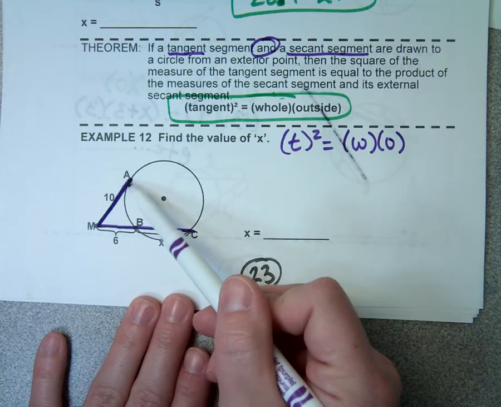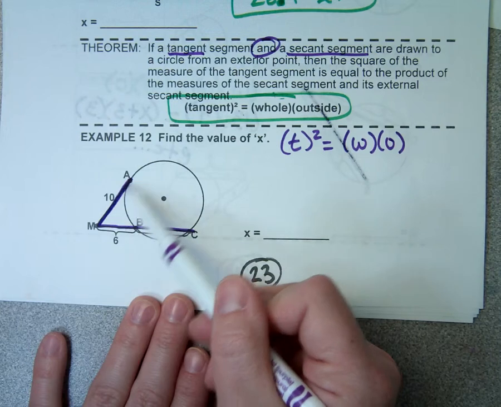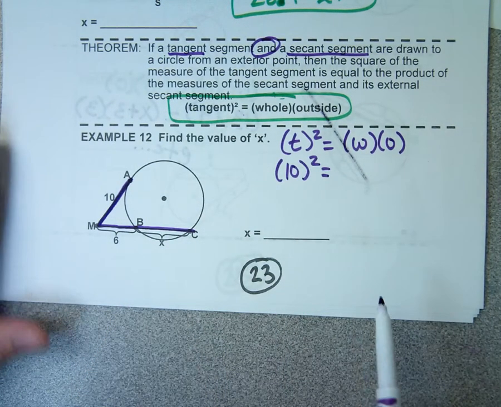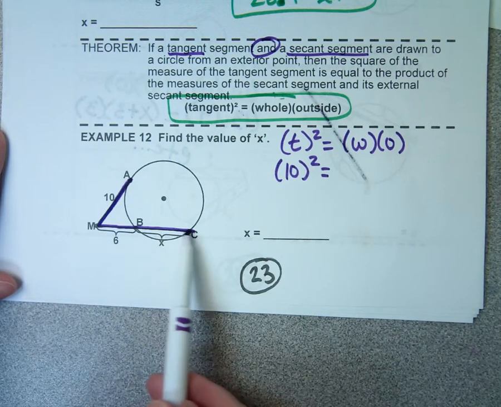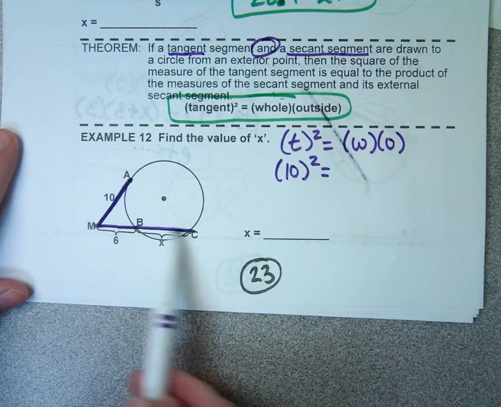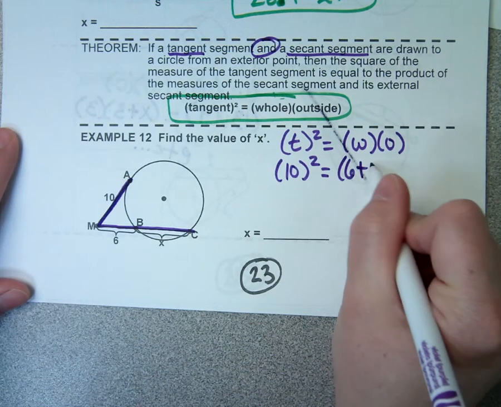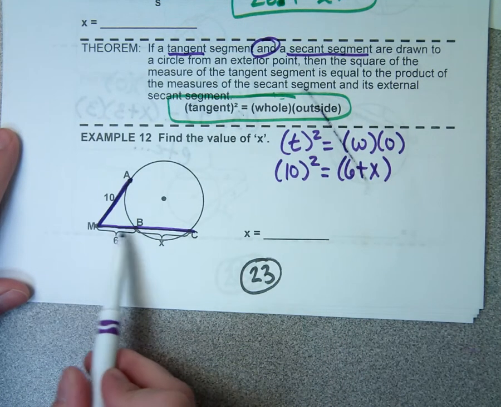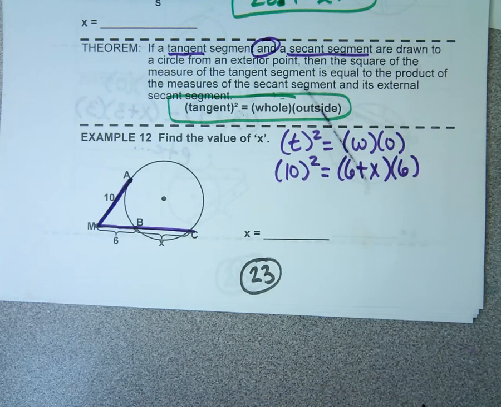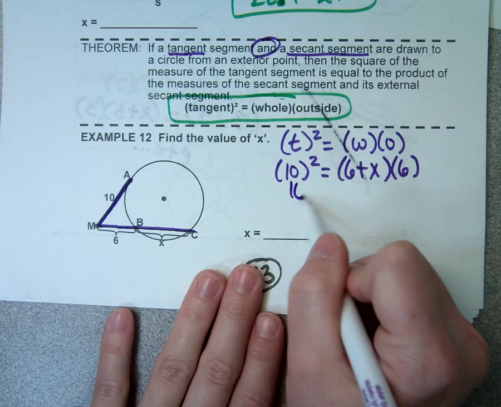Let's start with the tangent. What's the length of this piece right here? 10. So it will be 10 squared equals, now let's go to the secant. What's the whole length of the secant? 6 plus x, or x plus 6, either one. And the outside piece of it? 6. How much is 10 squared? 100.